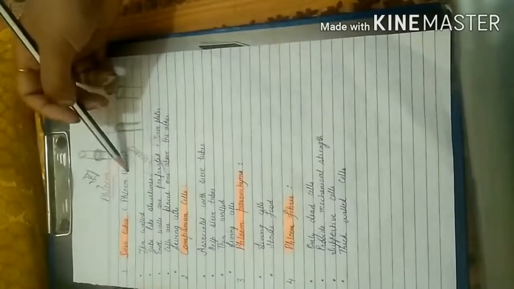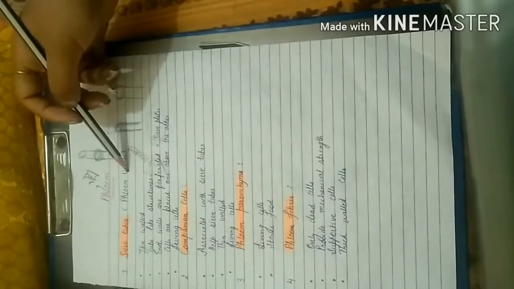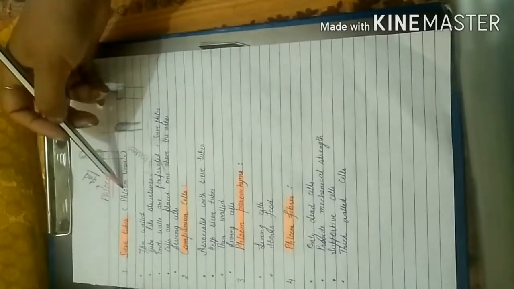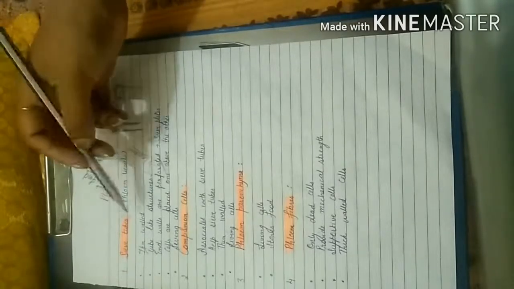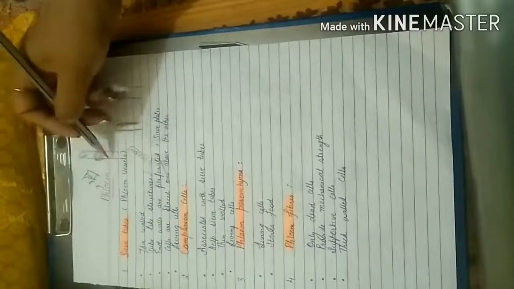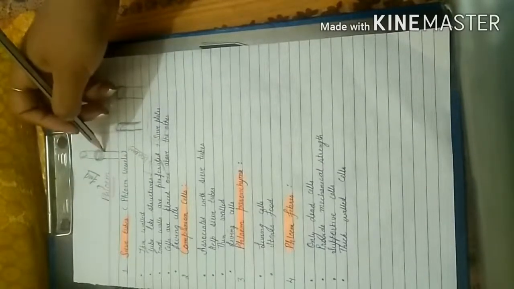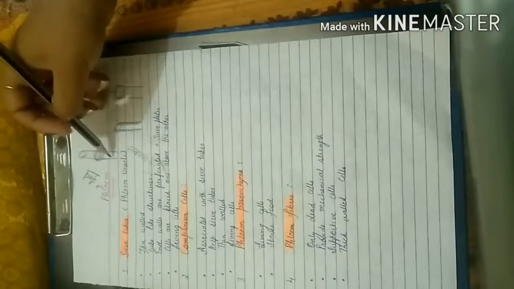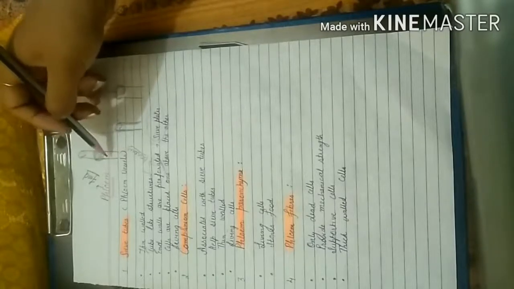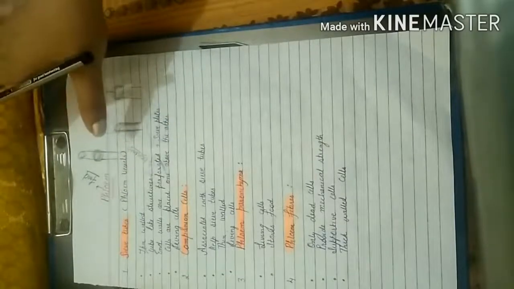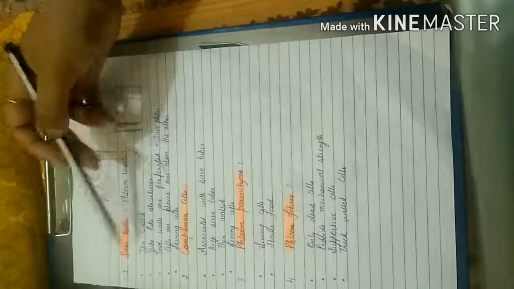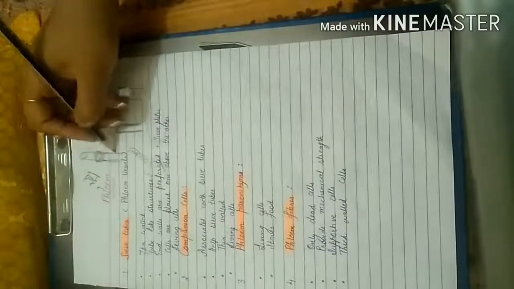Let us study the first one, that is sieve tube. Sieve tube, the other name is phloem vessels. Sieve tube is also known as phloem vessels. These cells are thin-walled. In xylem, we have observed that in the cell wall there is the presence of lignin, right? But here there is no presence of lignin. The cell wall is thin, and the cells are also tube-like, just like a tube.